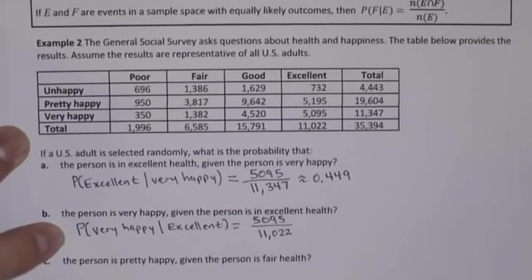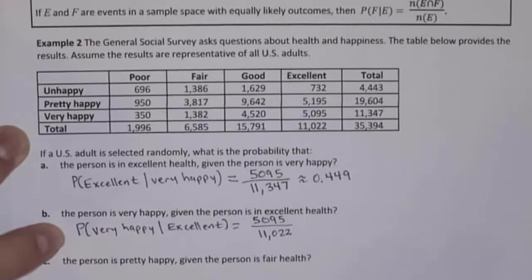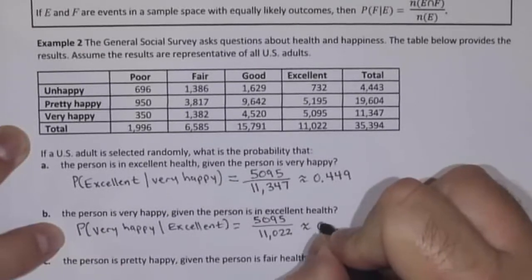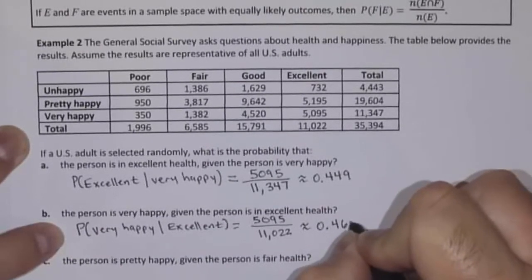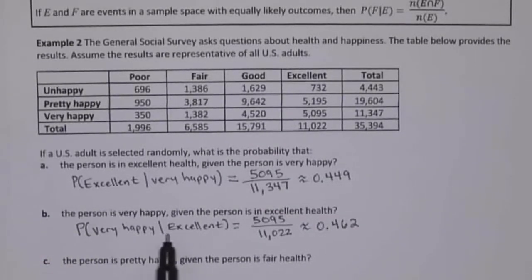Again, that's a nasty fraction. We want to put that in decimal form. So 5,095 divided by 11,022 is 0.462 if we round to 3 places. So if we know the individual is in excellent health, the probability that they're very happy is 0.462.